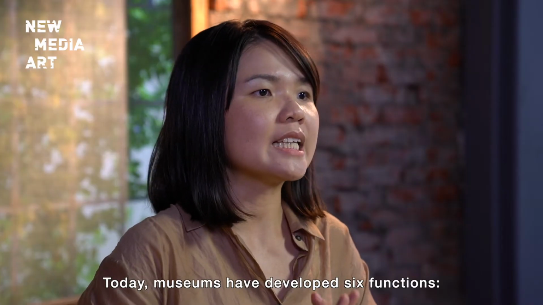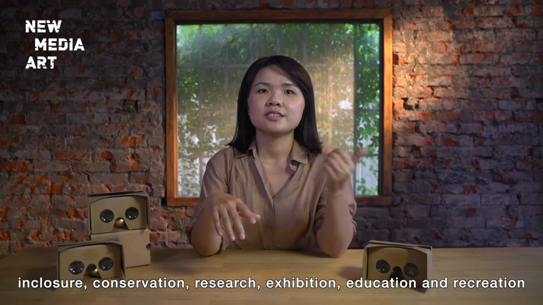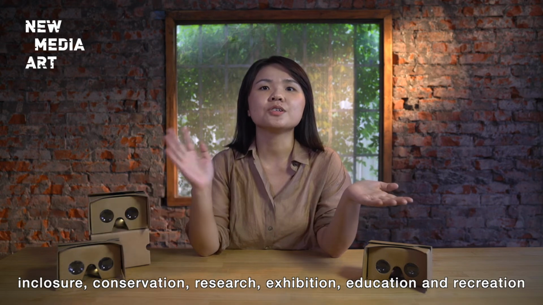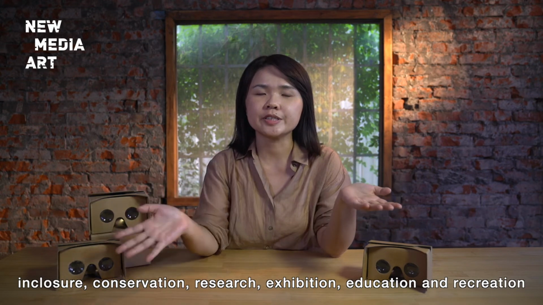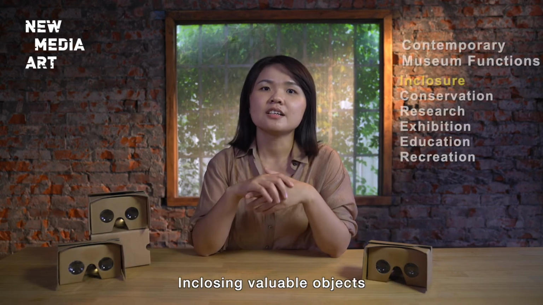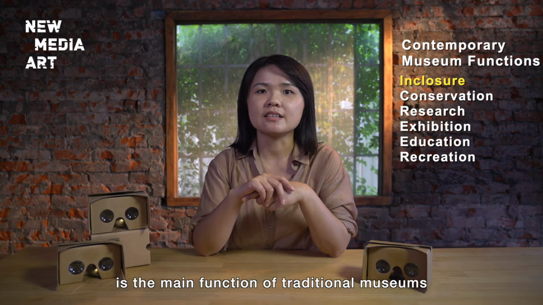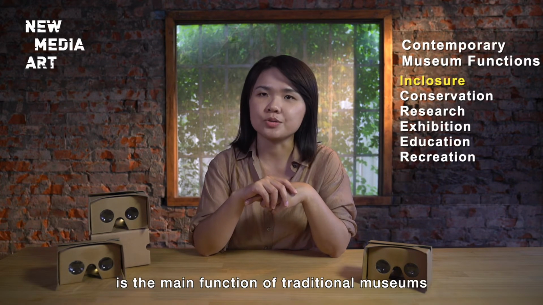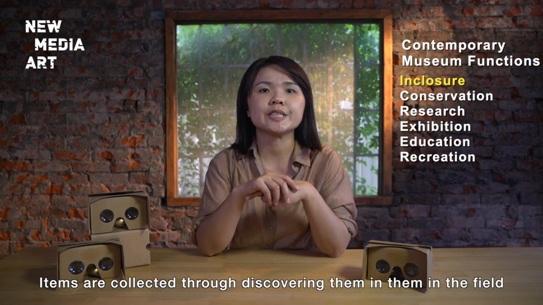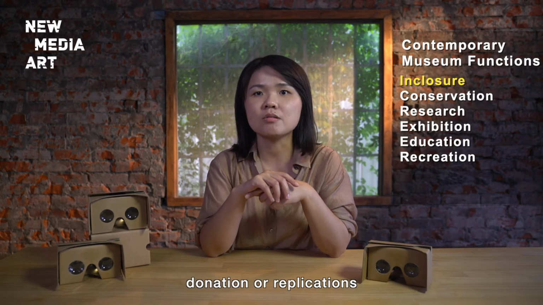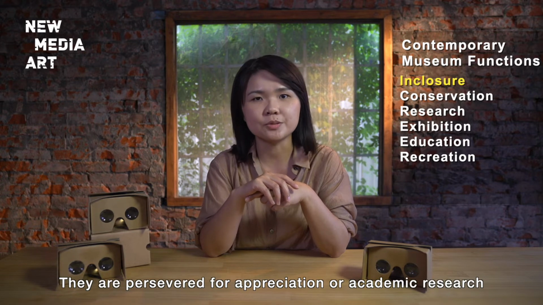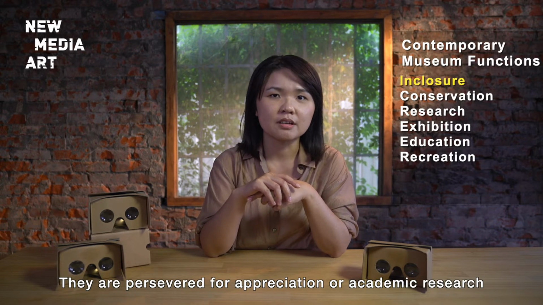Today, museums have developed 6 functions: enclosure, conservation, research, exhibition, education, and recreation. Enclosure. Enclosing valuable objects is the main function of traditional museums. Items are collected through discovering them in the field, purchases, donations, or replications. They are preserved for appreciation or academic research.